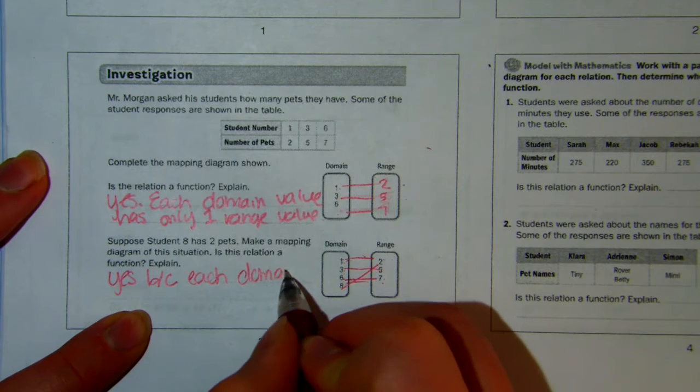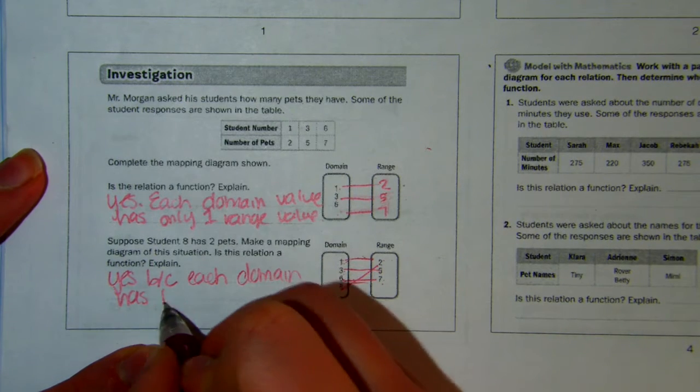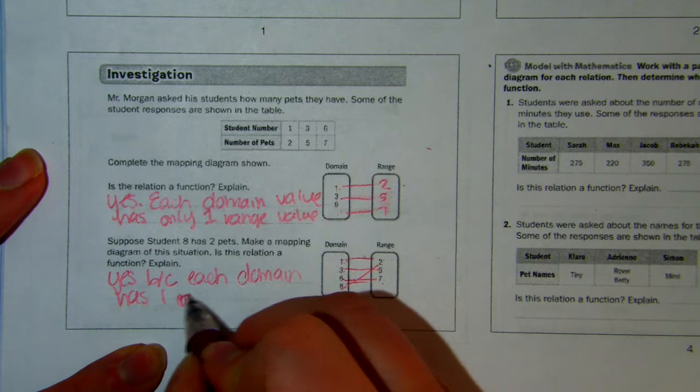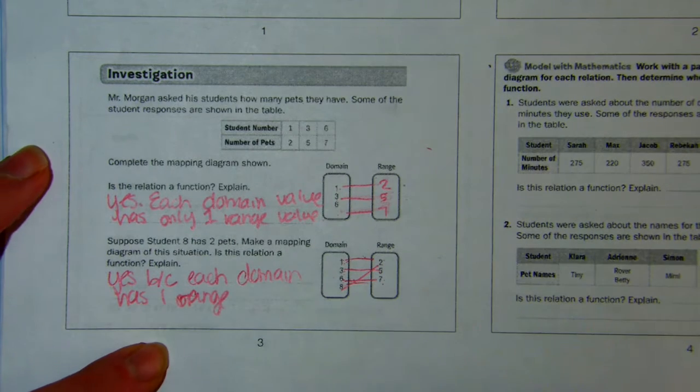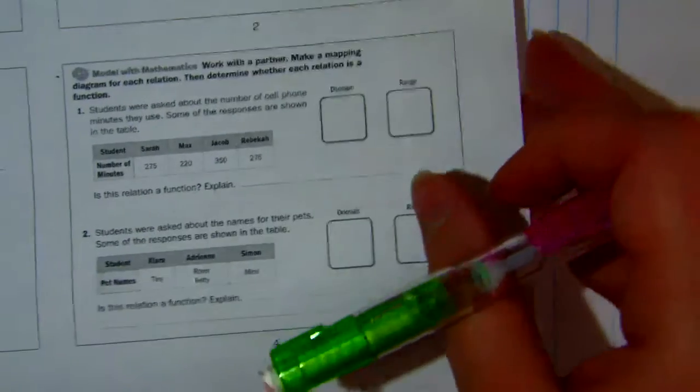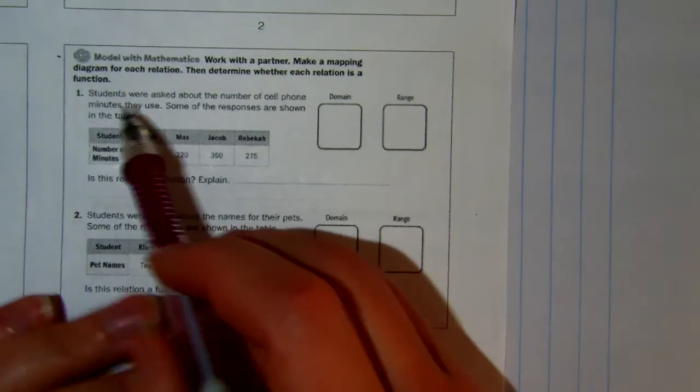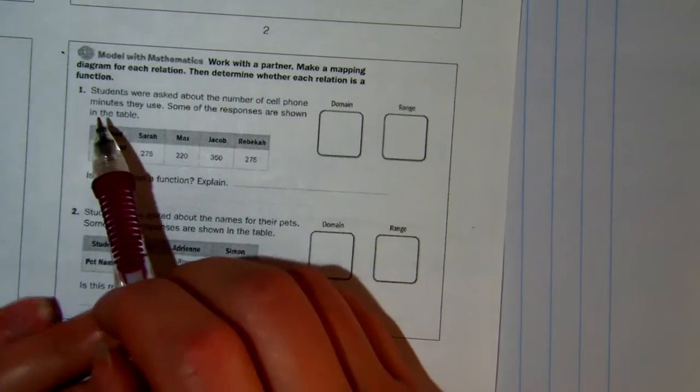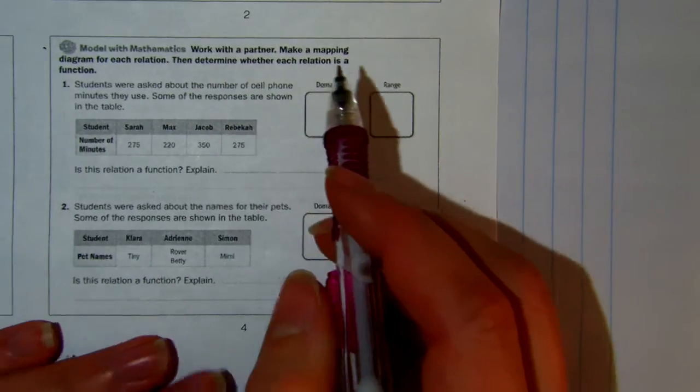domain has one range. It becomes an issue when they have 2 arrows coming out of the same domain. So let's check out over here. We're going to make a mapping of the diagram for each situation, then determine whether each is a function. So what if they only go to 1?